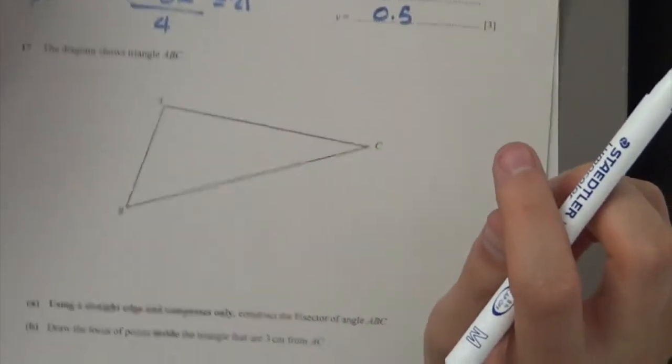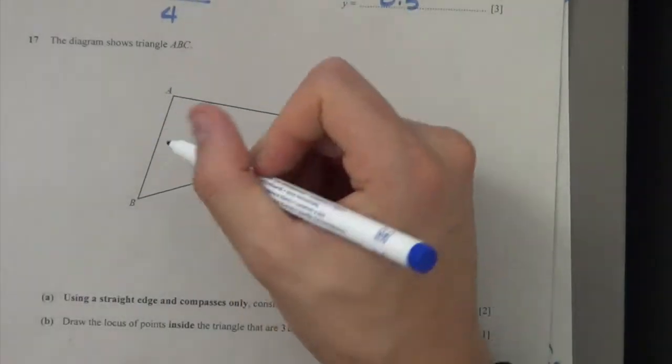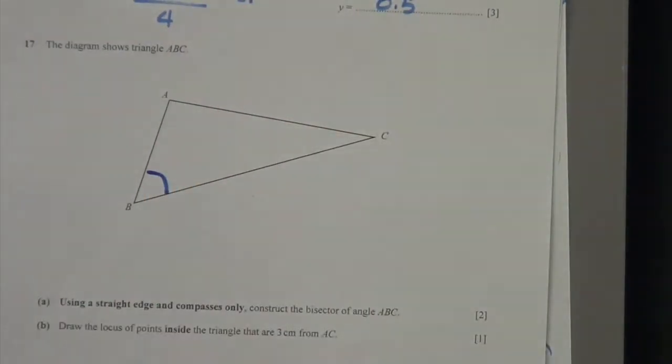Right, question 17. The diagram shows triangle ABC. Using a straight edge and compass only, construct the bisector of angle ABC. Okay, angle ABC, first of all, is this angle. It wants us to bisect that angle. So how do we do that?